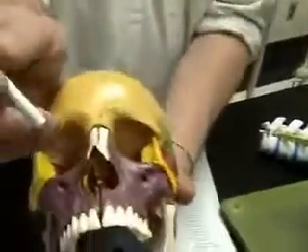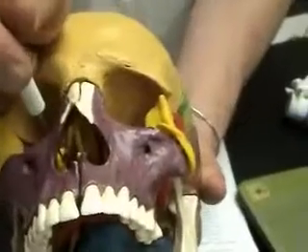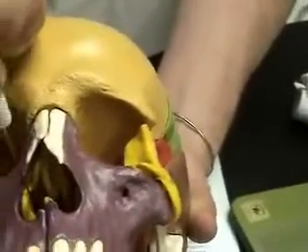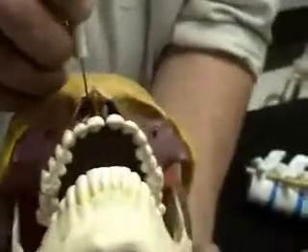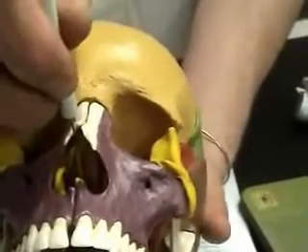And while we're talking about the ethmoid bone, we're going to take a look at it up here in the nose. See how these yellow things? These are the conchae. And then down the center is a perpendicular plate. Not so good on this model, but it's there.